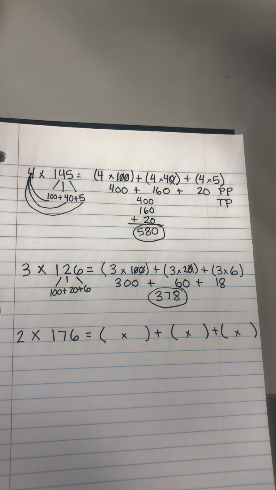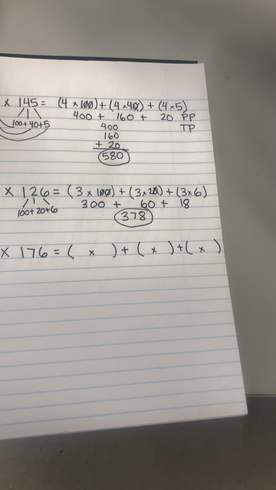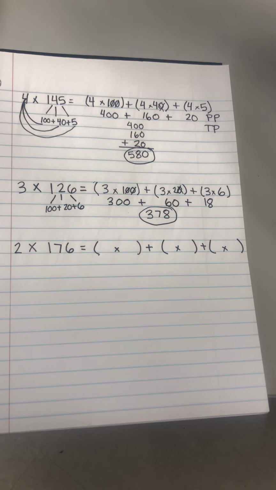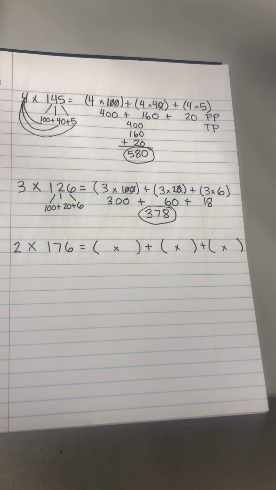Wait. Where's your prom mat? You didn't do this one yet. We got a new one right there. Right here.